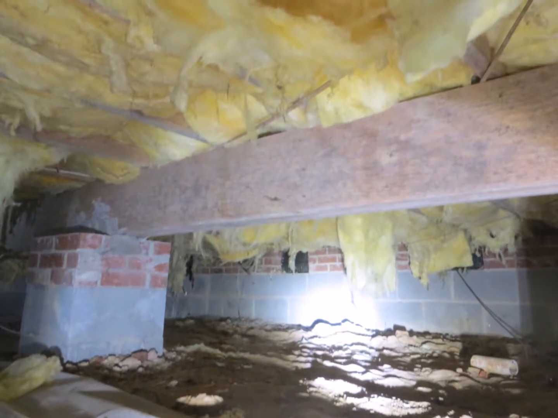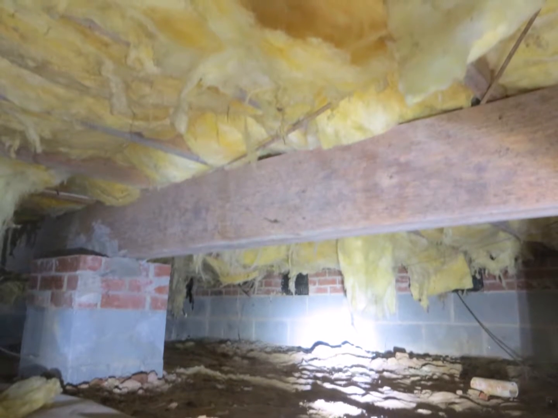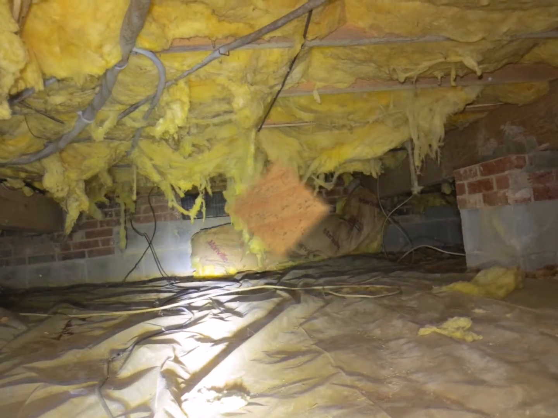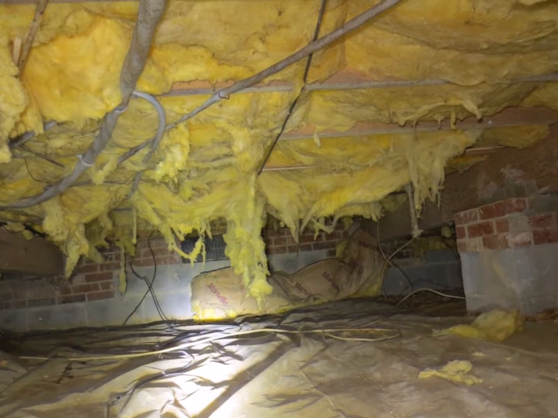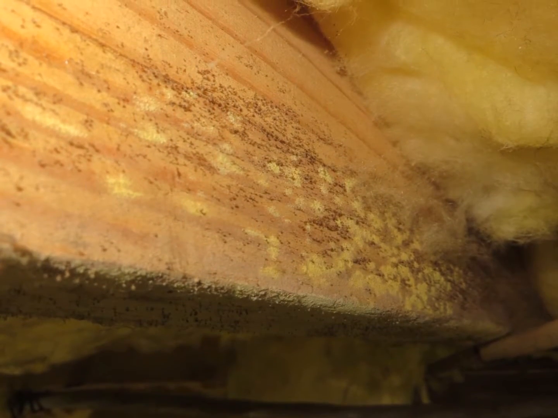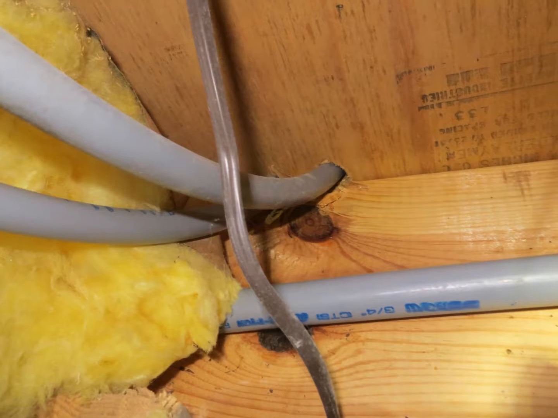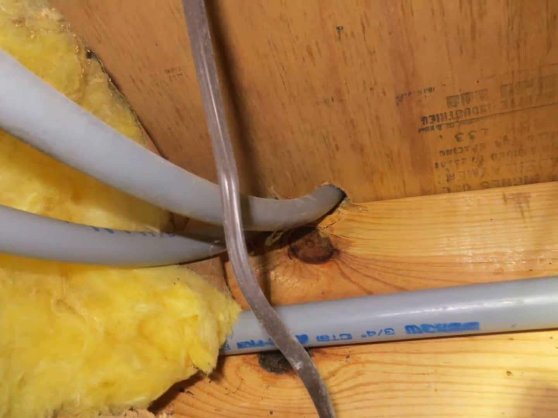The main beams and the joists all have varying types of mold on them, which just says that this crawl space goes through different amounts of moisture at different seasons, causing the mold to grow and insulation to fall out. This is a concern because air from the crawl space is able to get into the living area through the unsealed penetrations in the floor.